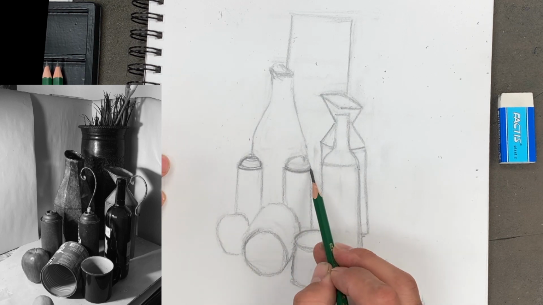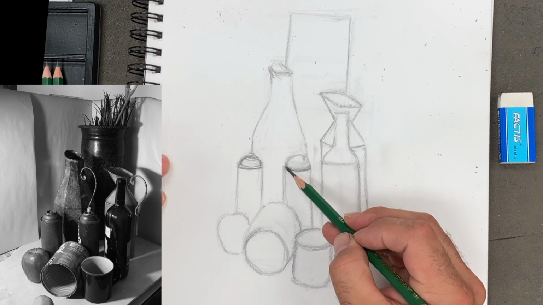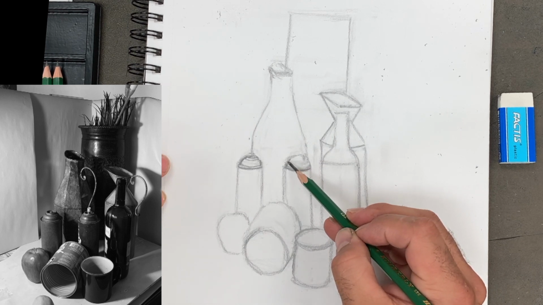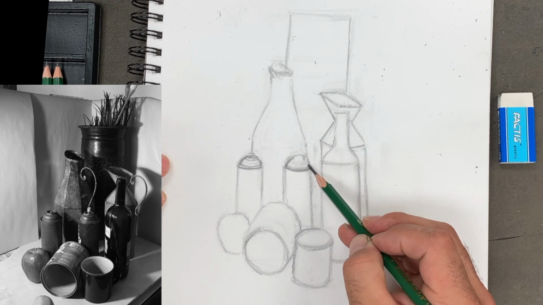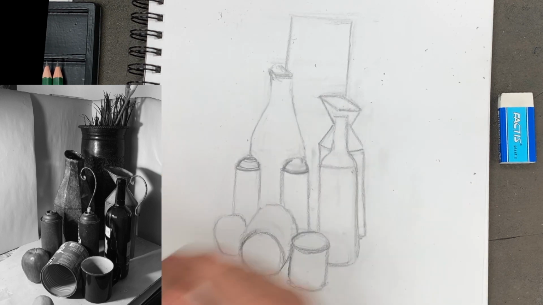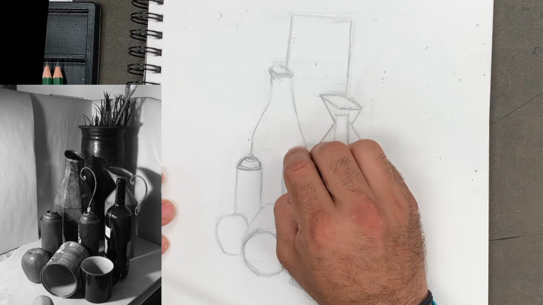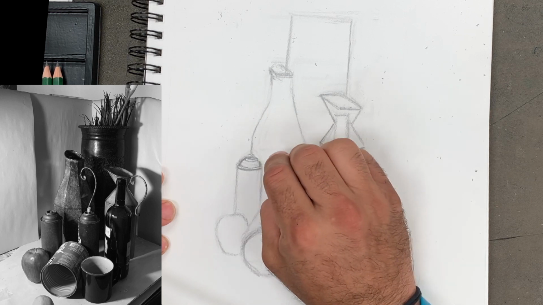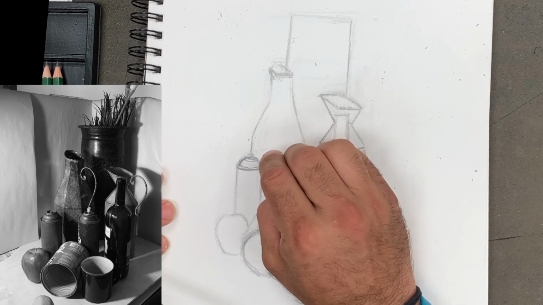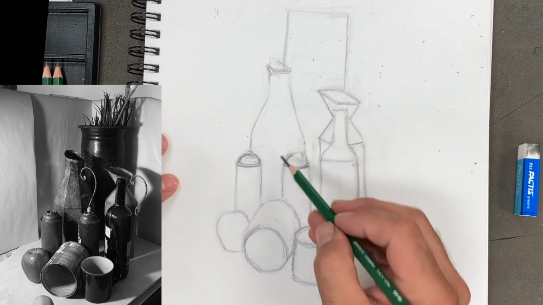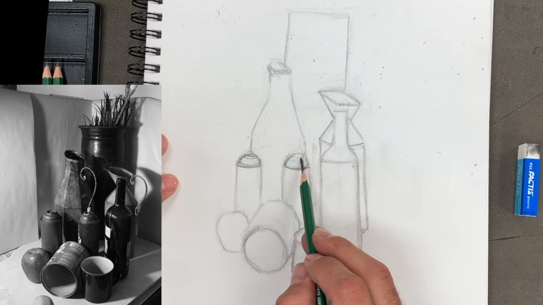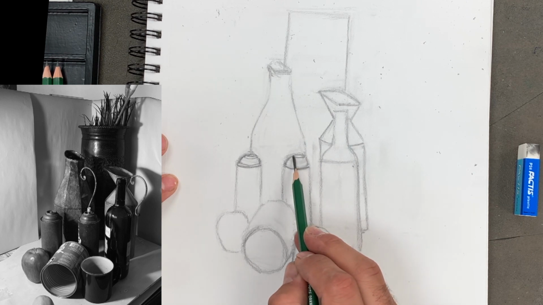Let's do the same with this one right over here. We have that line there. The dome is a little bit thinner. Make sure that you get that in there on both sides. And then it opens up at the top right here.